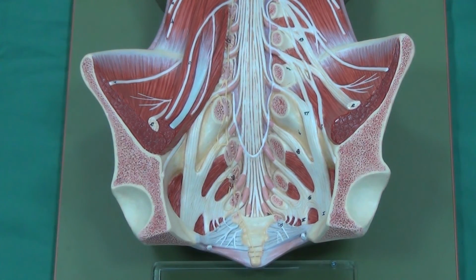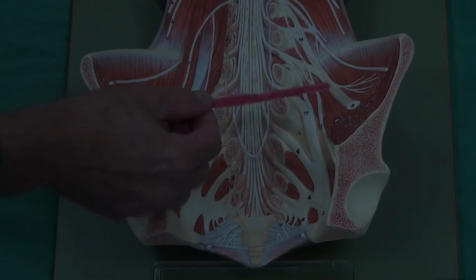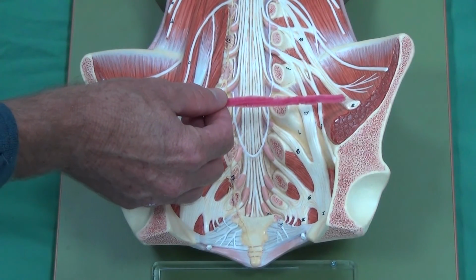What I'd like you to do is, based on your knowledge of the openings of the pelvis and their locations, decide which of those openings each of those three nerves will make their way through. You can pause the video now. Hopefully you've been able to come up with answers for those questions.